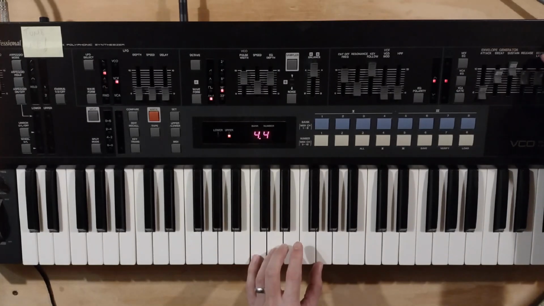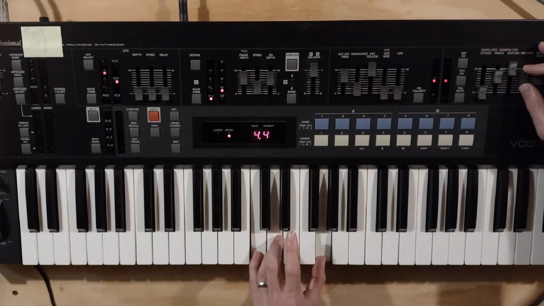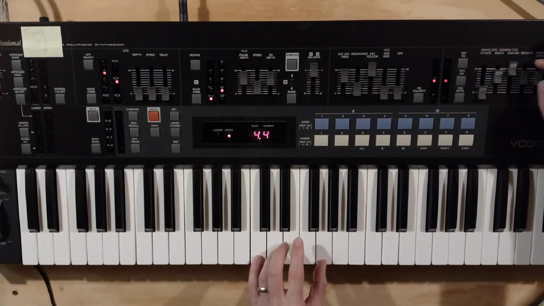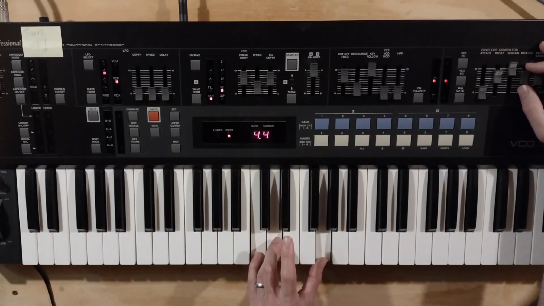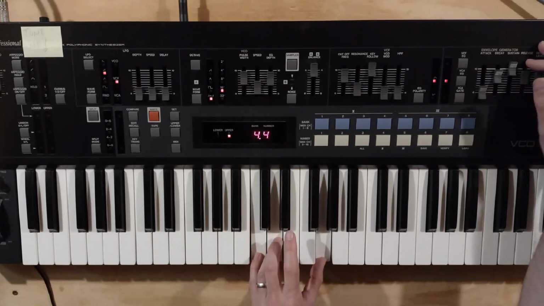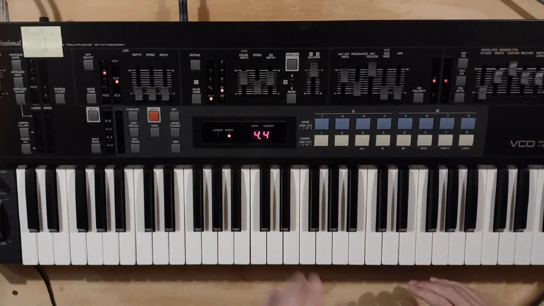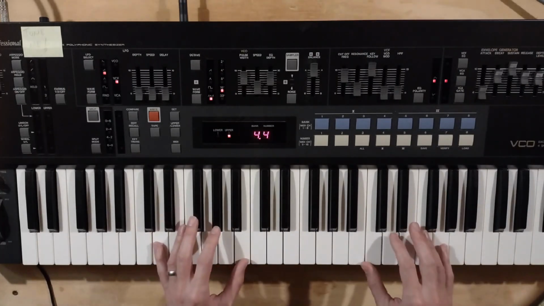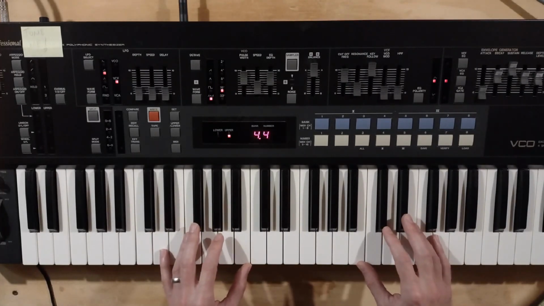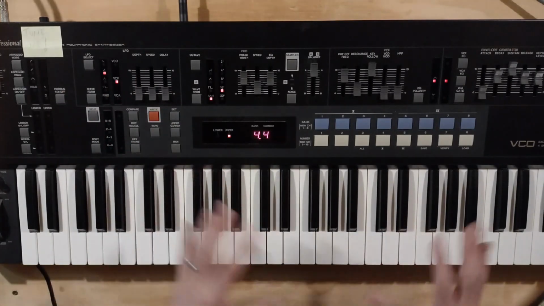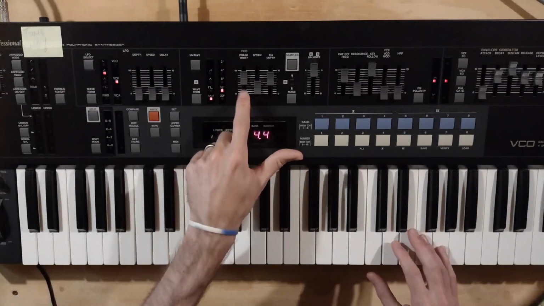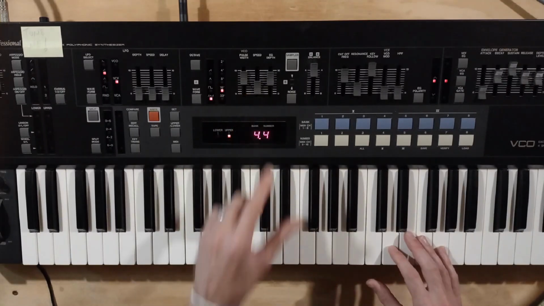There's the depth on the amp envelope. Sounds about right to my memory. That seems about right. We'll see when we get to the test. There's no real LFO in this patch. The modulation and that sense of movement is all coming from the pulse width on the VCO.